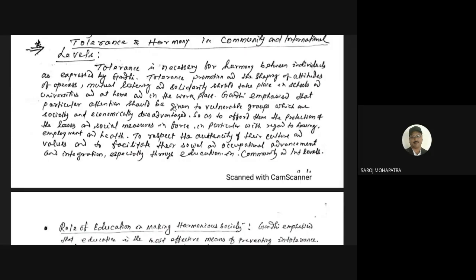Social measures should be enforced, in particular with regard to housing, employment, health, to respect the authenticity of their culture and values, and to facilitate their social and occupational advancement and integration, especially through education in community and international levels.